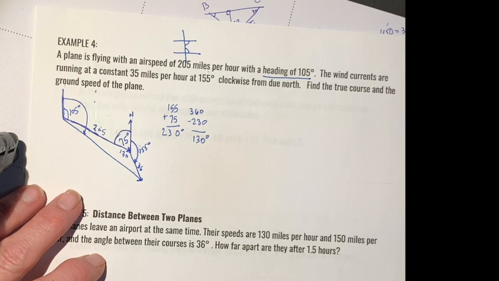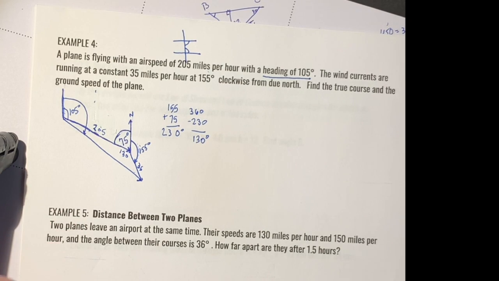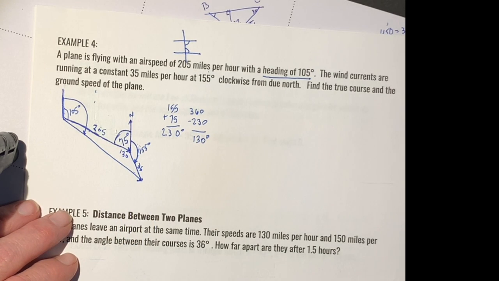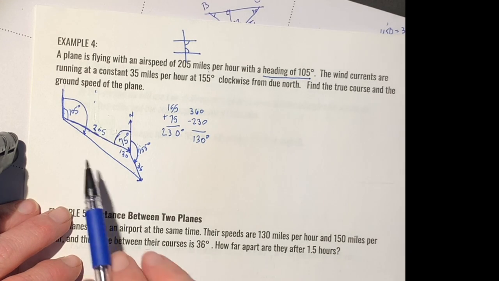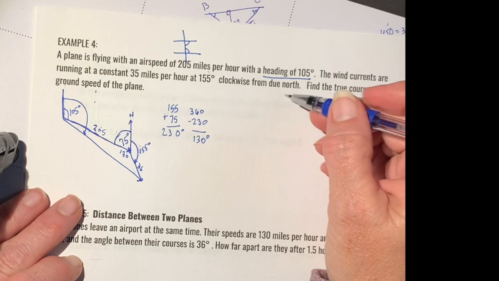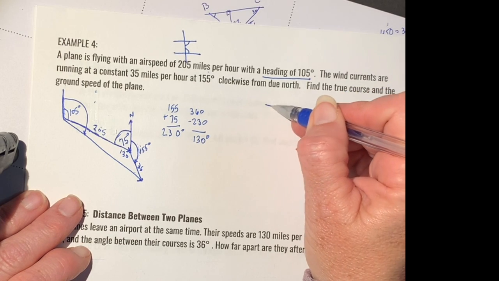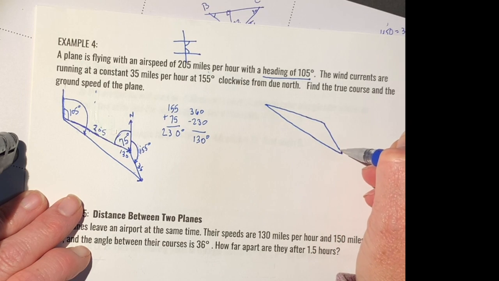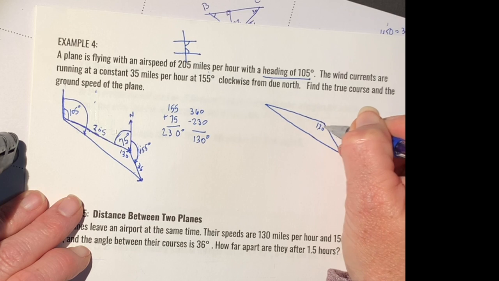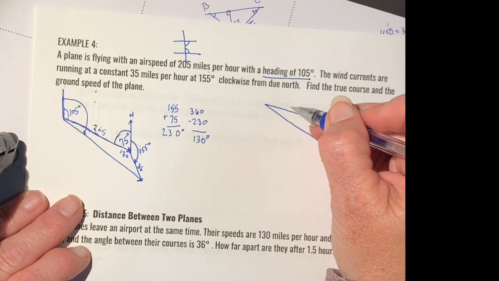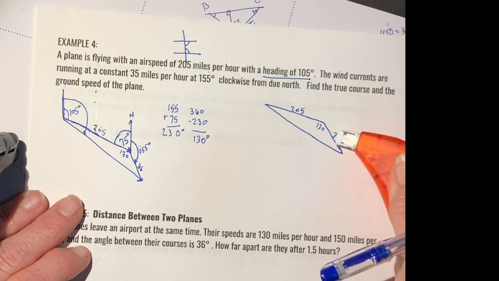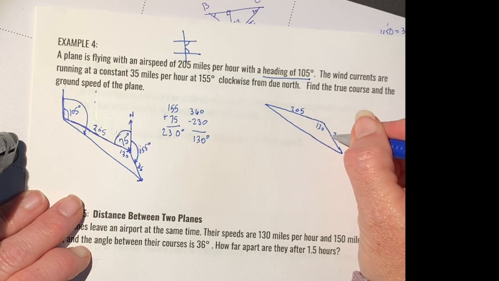Now I can solve this triangle. I have a case of side, angle, side. That allows me to solve for the other side. I can solve the triangle basically and find anything I need to. Let me come out here and make a clean triangle without all the other lines. So this angle is 130, and this side is 205, and this side is 35. Oh, I can't read my writing. And I am trying to find this side.